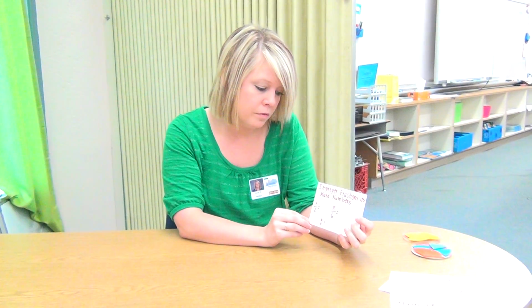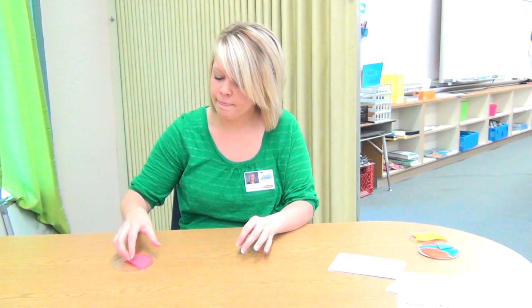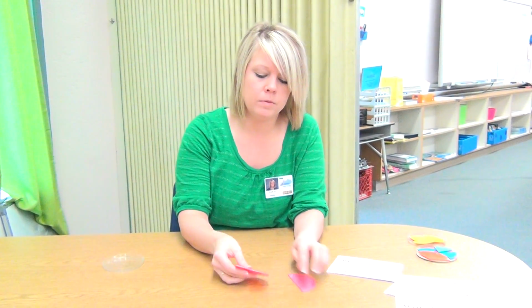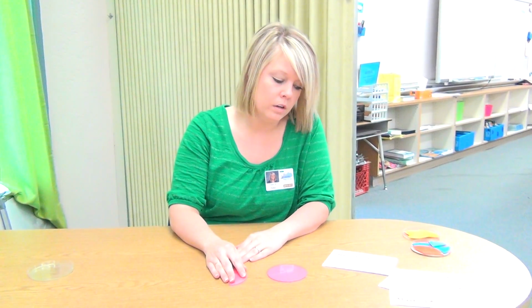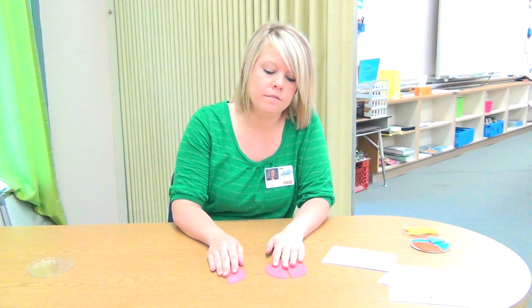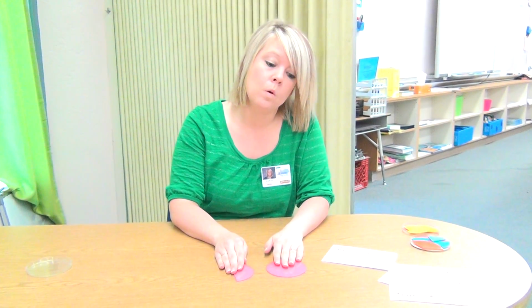Another thing we can do is change improper fractions to mixed numbers and vice versa. I'm going to do a few for you. We will change 3/2 into a mixed number first. So first I just show my students 3/2. And then I can show them that 3/2 we can put two together, and they can see that that makes one whole circle, and then we have another half left over. So essentially 3/2 is equivalent to or the same as 1 1/2.